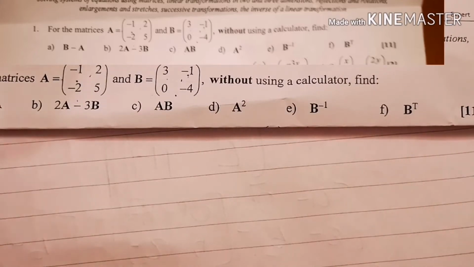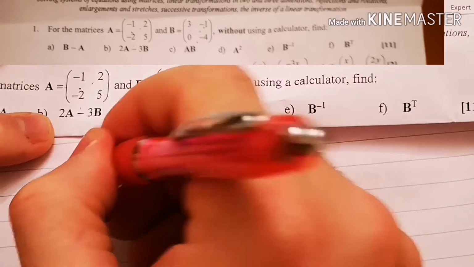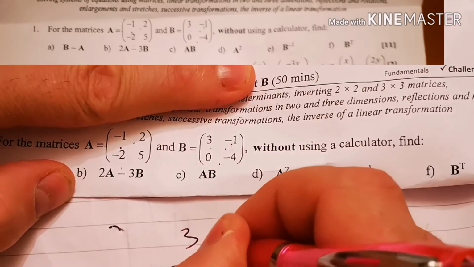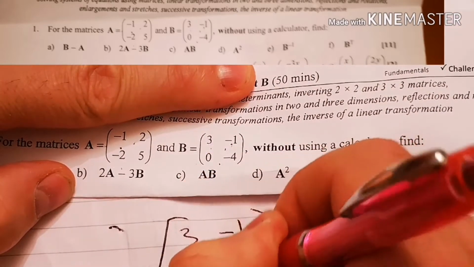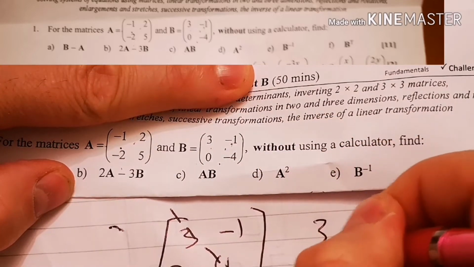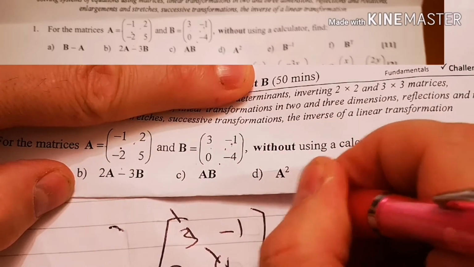And the last one, B to the power T, which is actually B transposed. I'm going to try it on top. Which is 3, minus 1, 0, minus 4. The easiest way that I try to remember it is that it's sort of like a reflection of these ones. So my 3 and my minus 4 stay the same, and my minus 1 and my 0 swap.